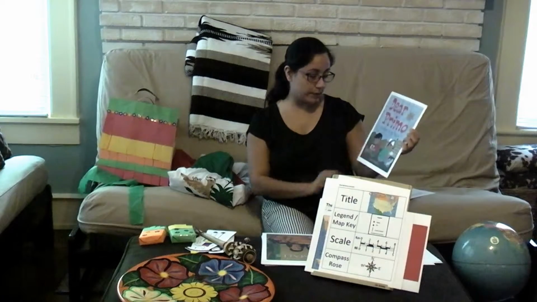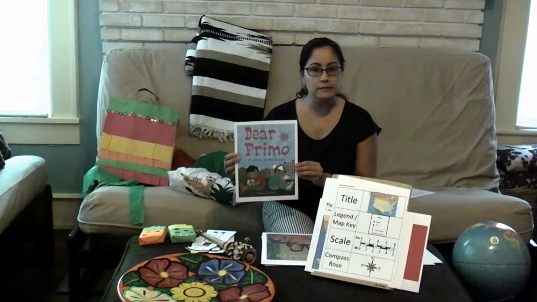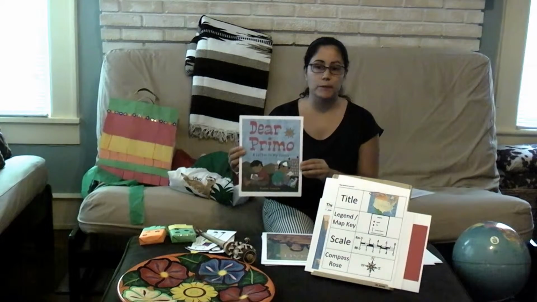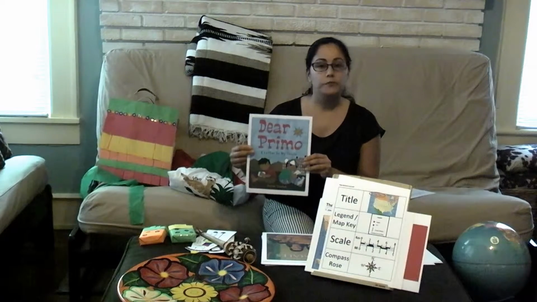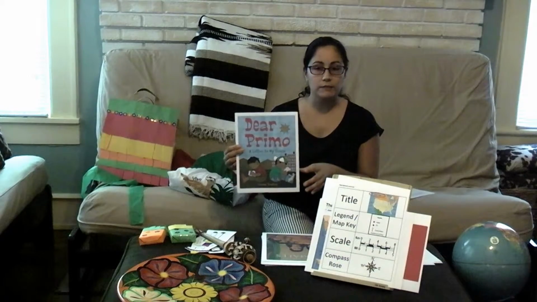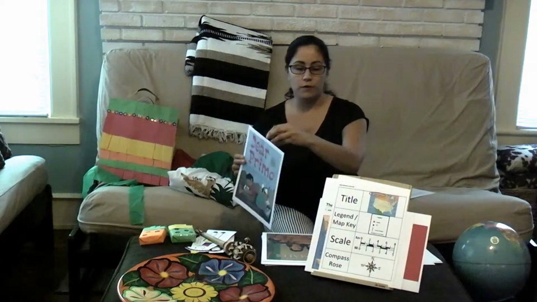Dear Primo, A Letter to My Cousin is a really good book and can be used with comparison activities. This is 2 boys writing letters to each other. One boy lives in the metropolitan U.S. area, and the other boy lives in rural Mexico. And there's a lot of back and forth comparing their daily activities, what they play, how they get to school, and it's a really fun book to read.